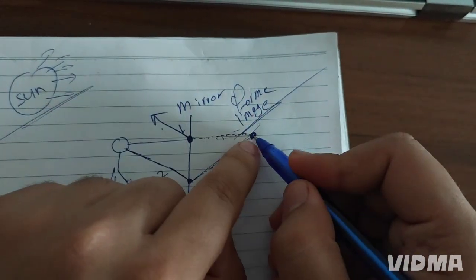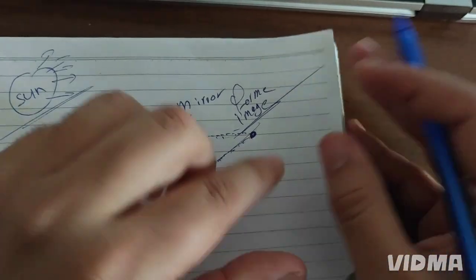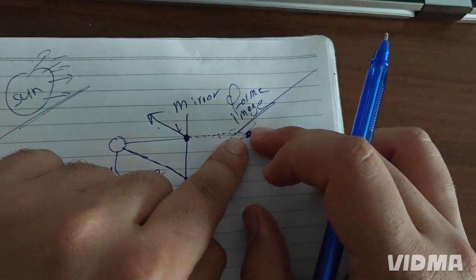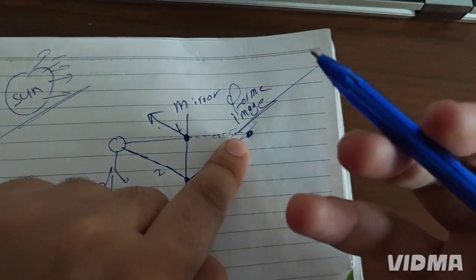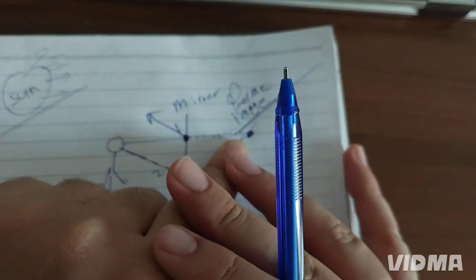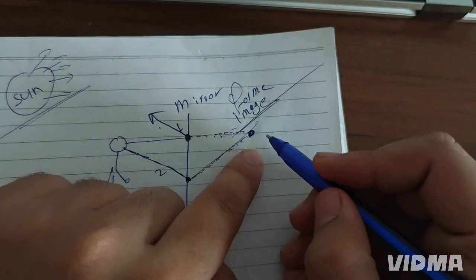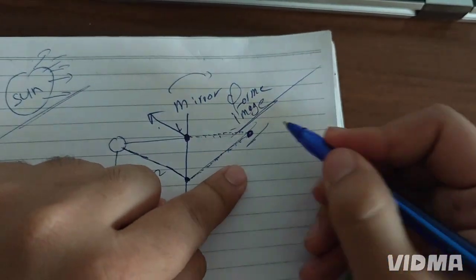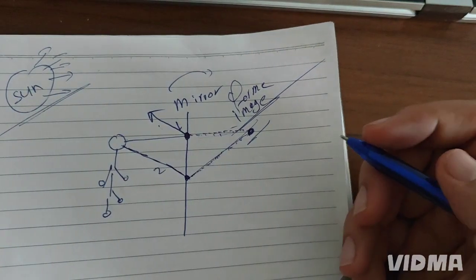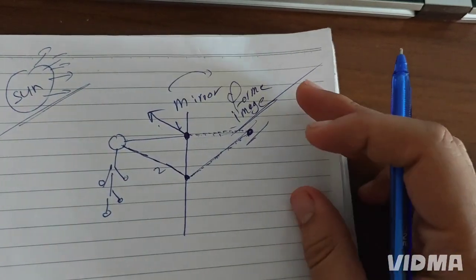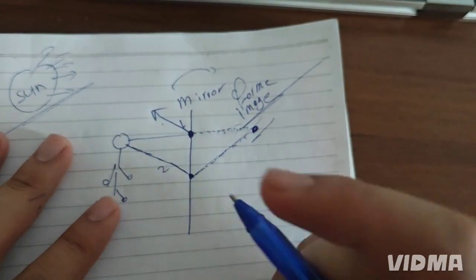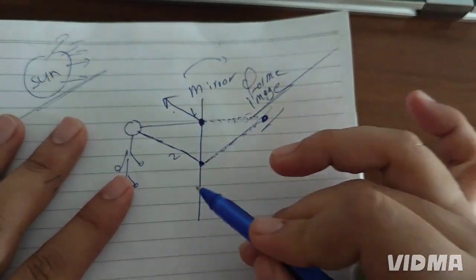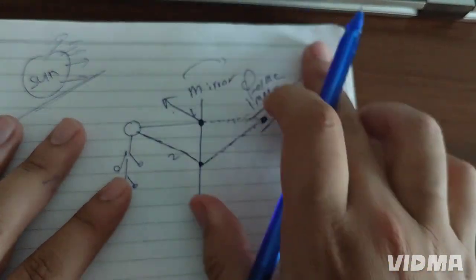Both of them intersect at this point, so at this point there's an image produced. We know we can see the picture on the mirror. We know, yes, we can see our body. But in physics, actually, behind the mirror, we have an image. So the image that is formed in a flat mirror is behind the mirror.